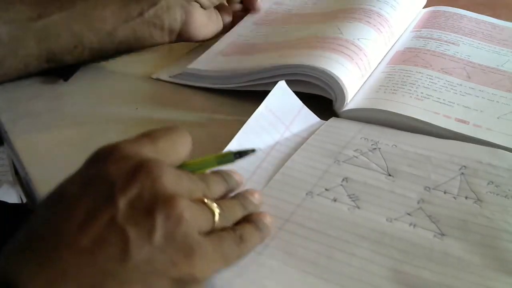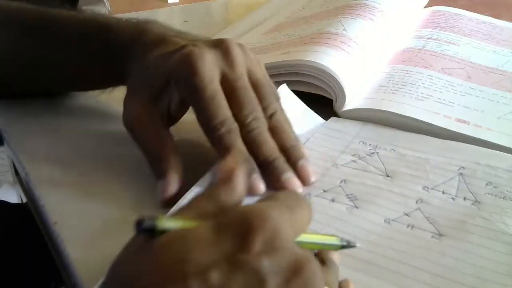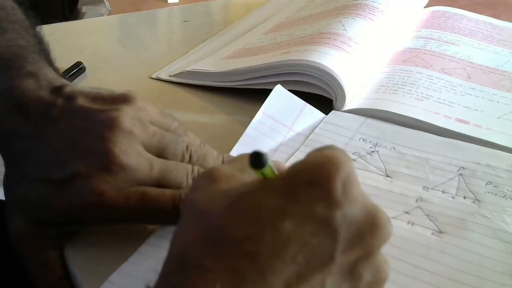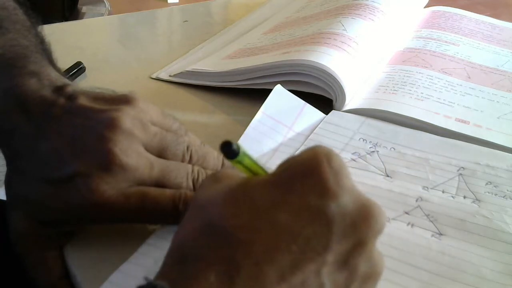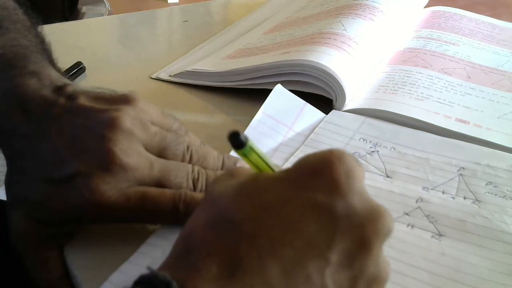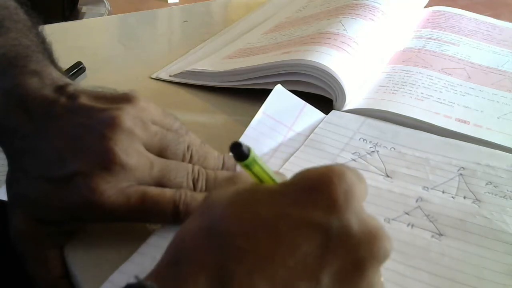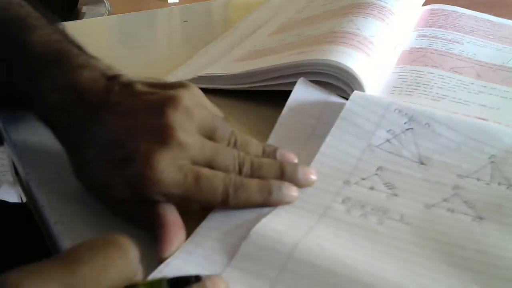But this is not the only condition; there are other conditions also to say that triangles are congruent. What are the conditions? Let's understand the rules. Rule number 1, we call it SAS.